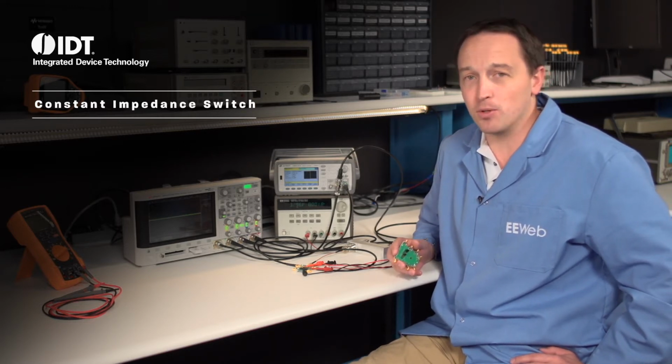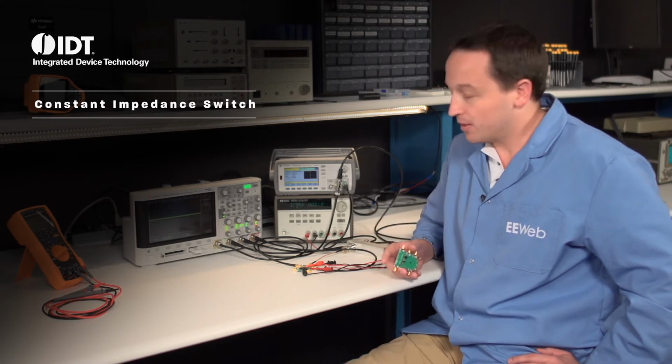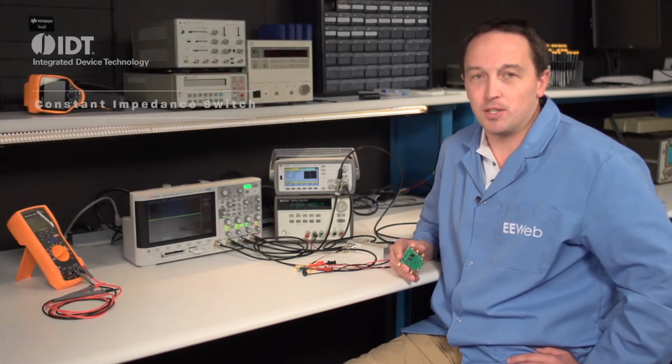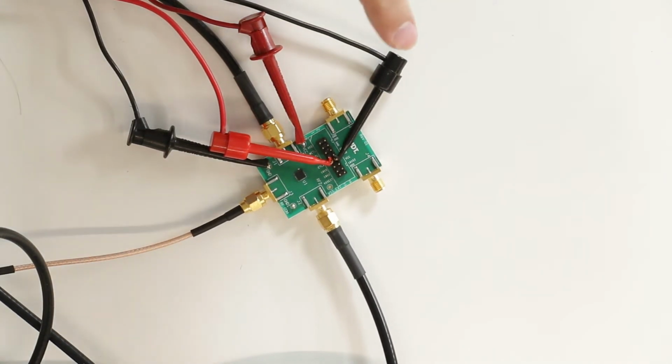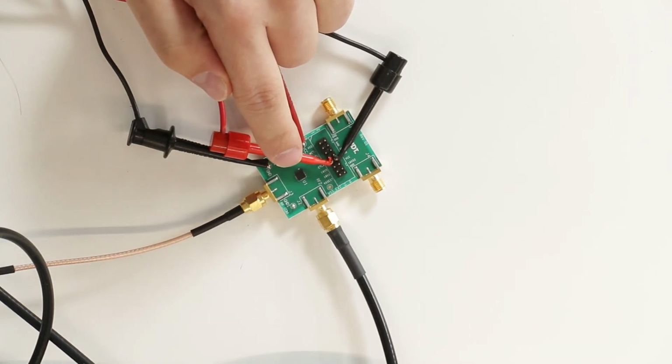We have a couple of eval boards here. One is for the F2915 5-port device, and another for the F2923 2-port switch, which we'll be using for the demo today. Since we have a lot of wires and cables going on here, let's just go over the setup really quick. So on the F2923 eval board, this of course is the IC itself.